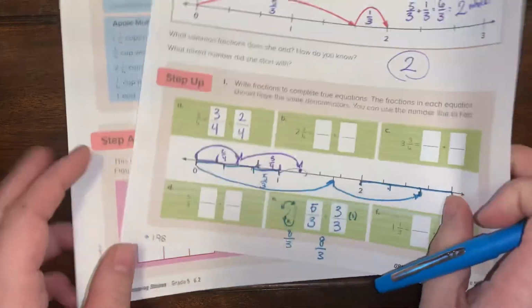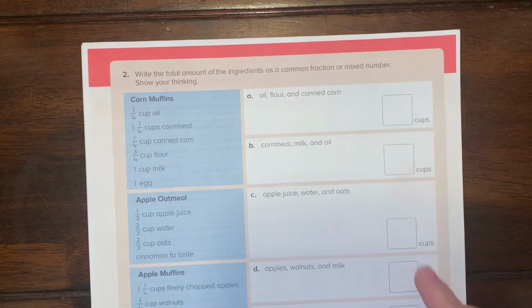Alrighty, so let's go to the next one. Alrighty, here's our next section.